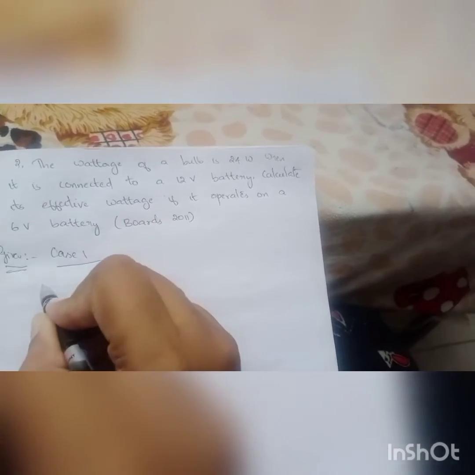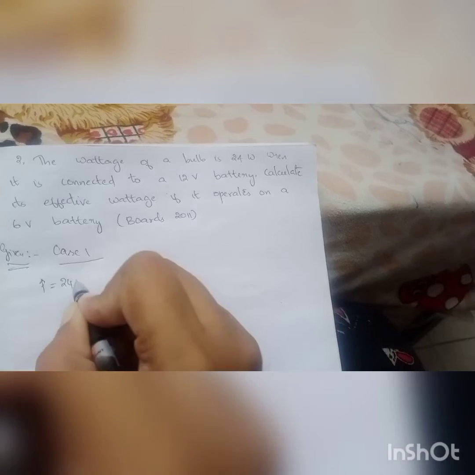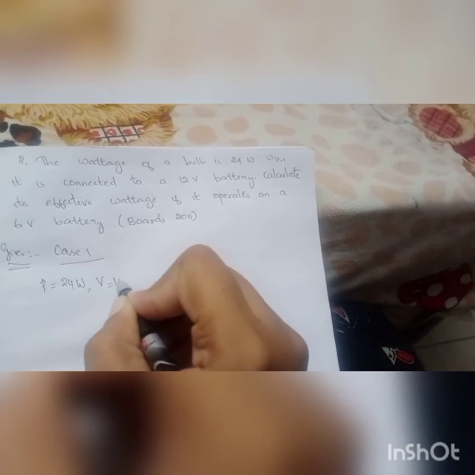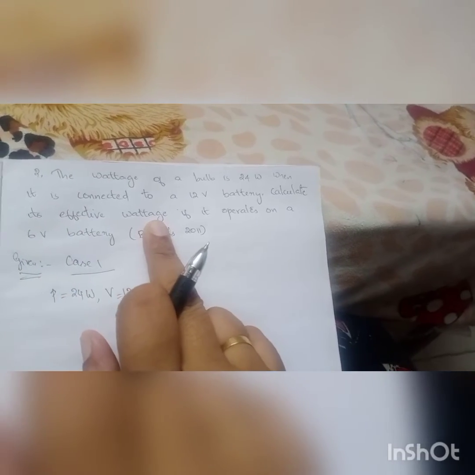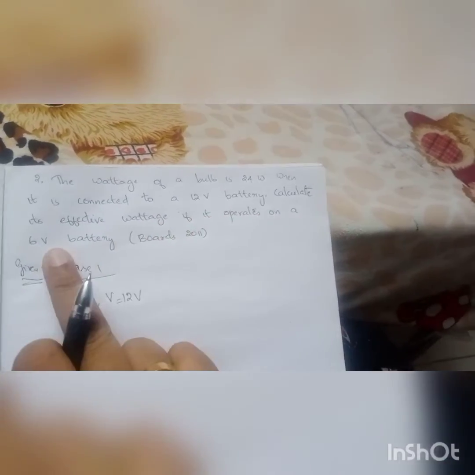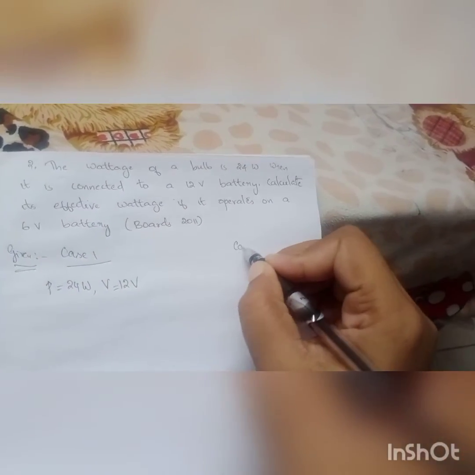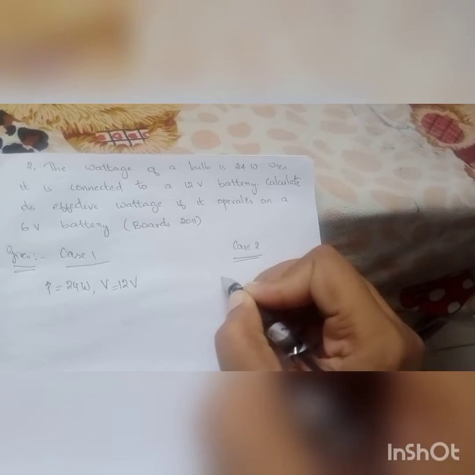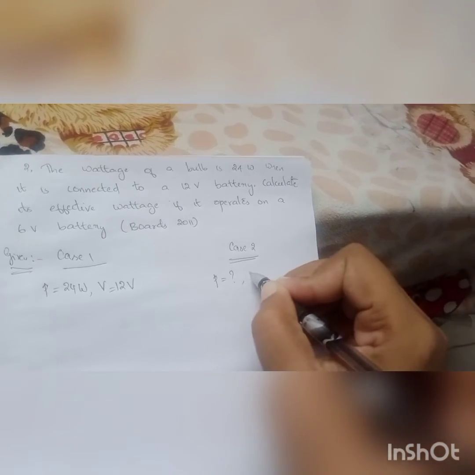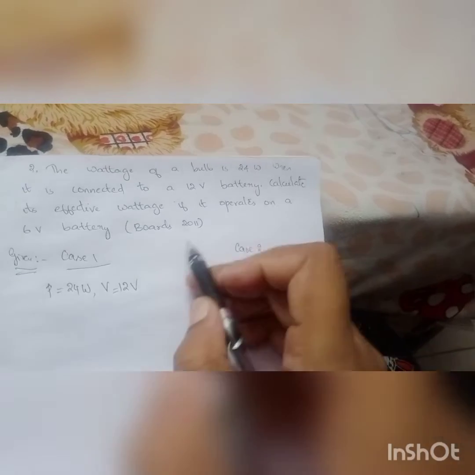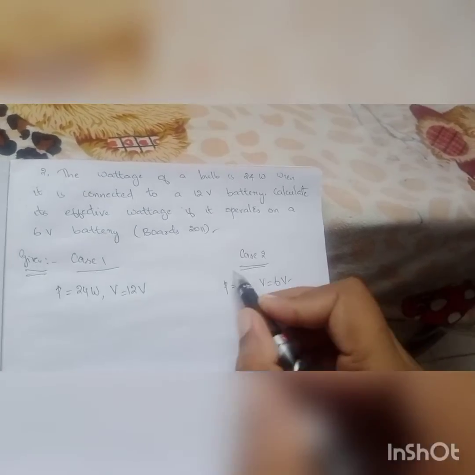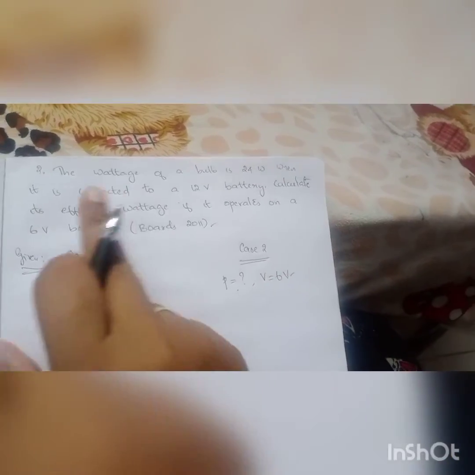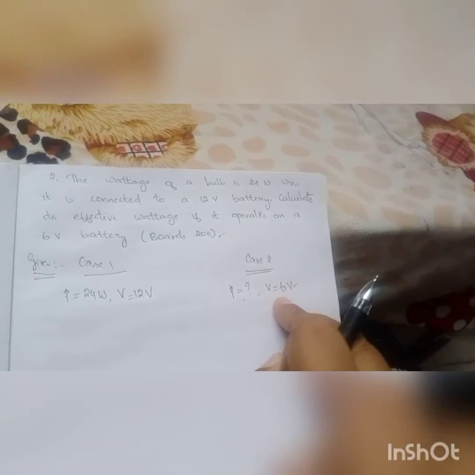So let us consider case 1. The power is given as 24 watt and voltage is given as 12 volt. Okay, calculate its effective wattage if it operates on a 6 volt battery. So case 2 is, you need to find out what is the power, but voltage is given as 6 volt. So this is a board 2011 question. The voltage is given, but you need to find out the power when the same bulb is connected to a 6 volt battery.